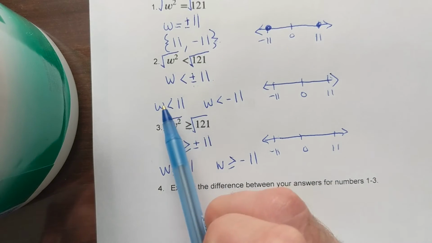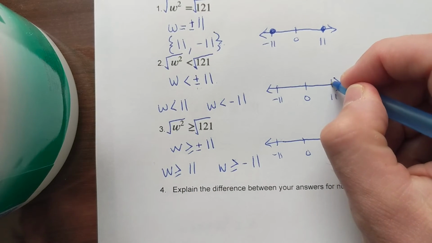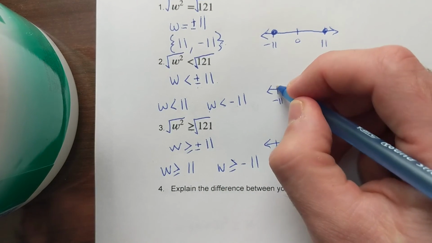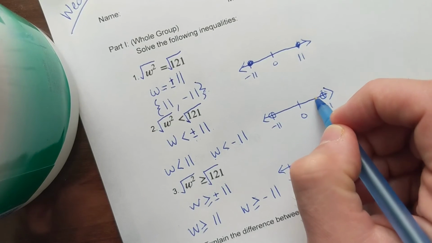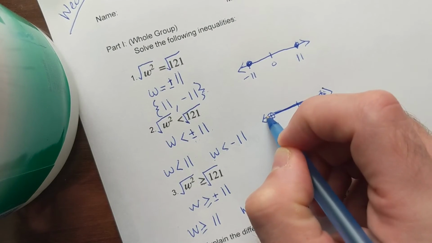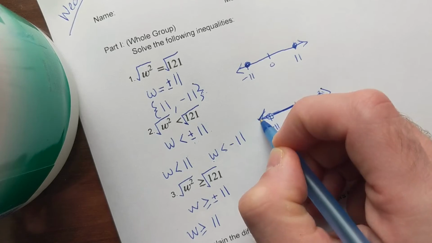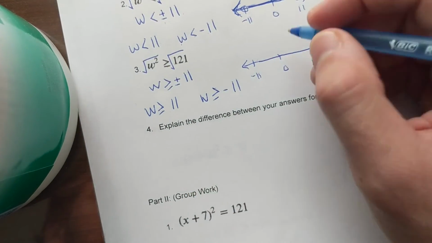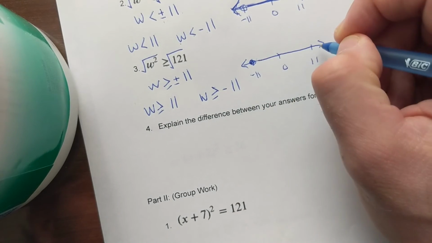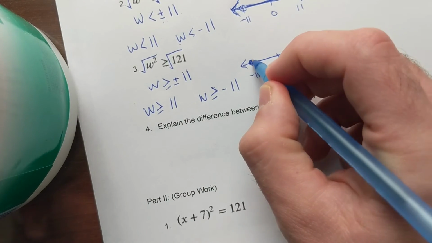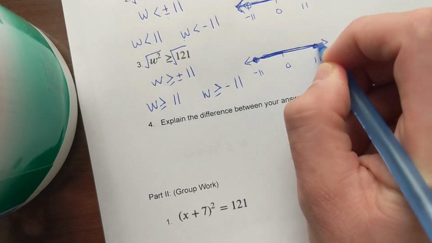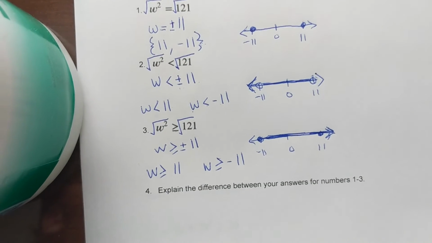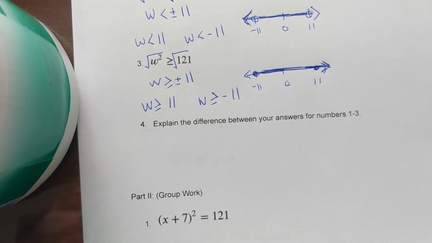All right, so this one, w is less than 11, so it can't equal, so it's an open circle, and it's less than negative 11, so that's an open circle. But it's everything going to the right. For the 3, w is greater than or equal to negative 11 and greater than or equal to positive 11. So now looking at these, what do you notice about the difference?